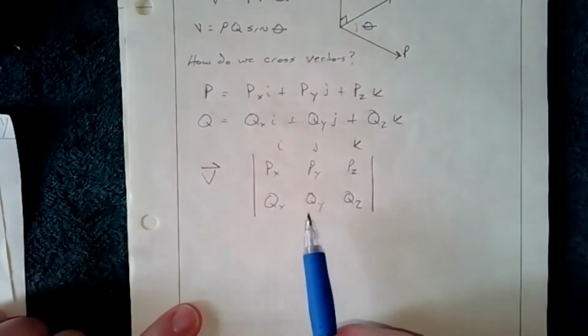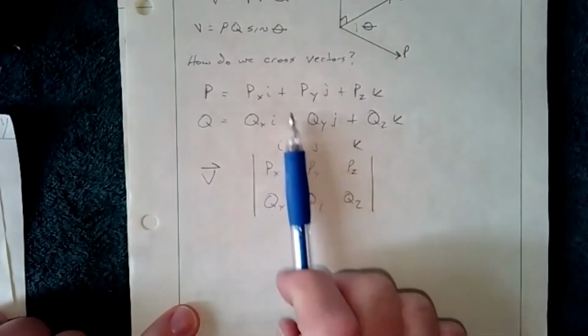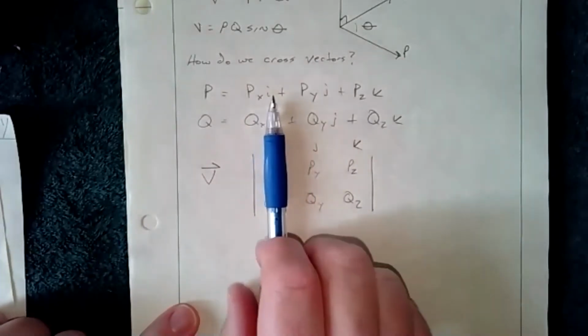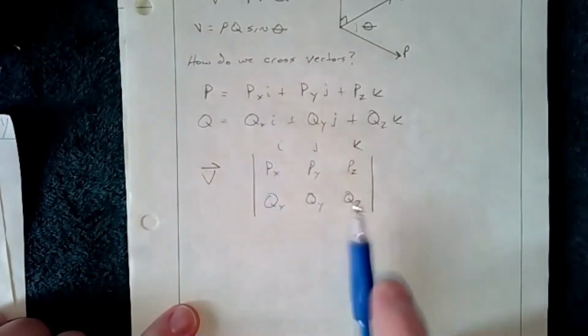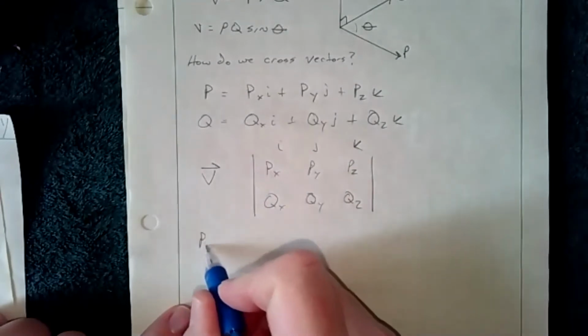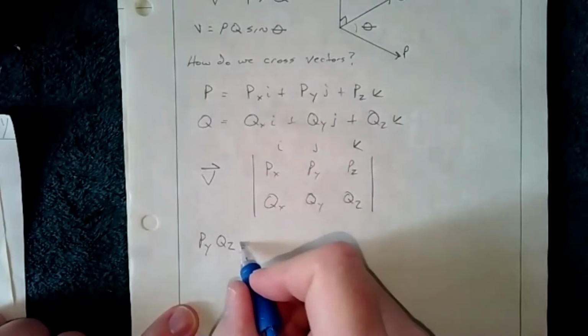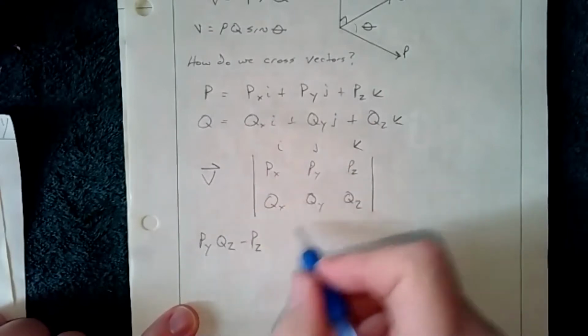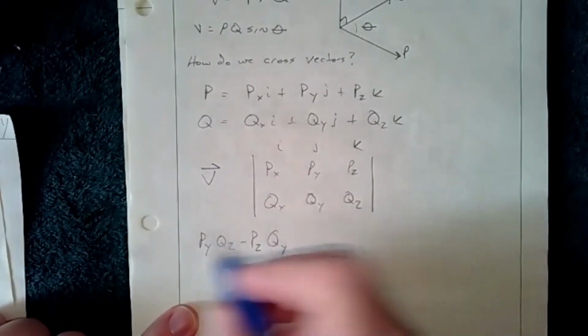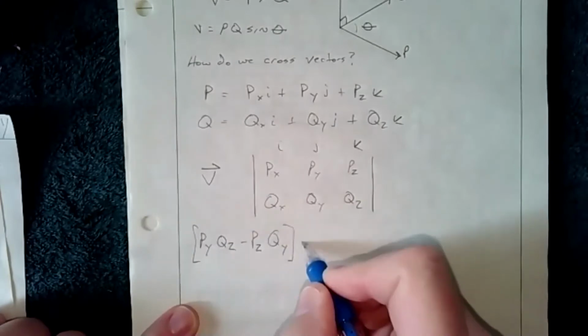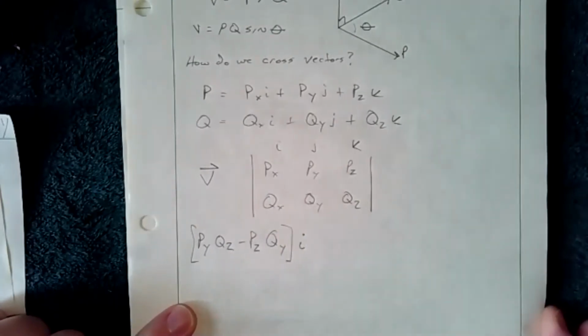And remembering that if we want to cross for i, cover i, and we know it's Py times Qz minus Pz times Qy. And that is our i component.